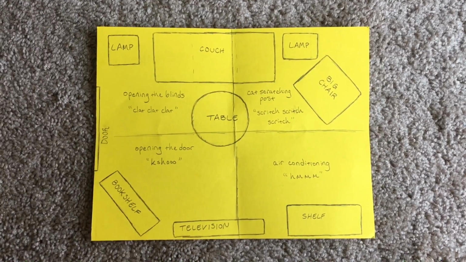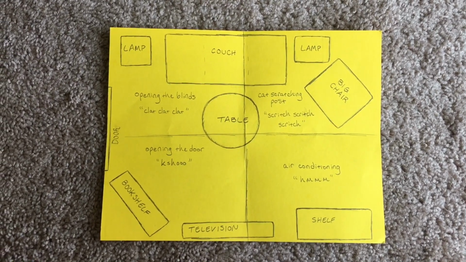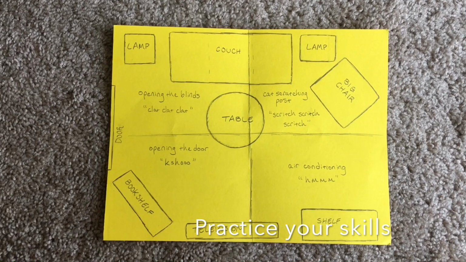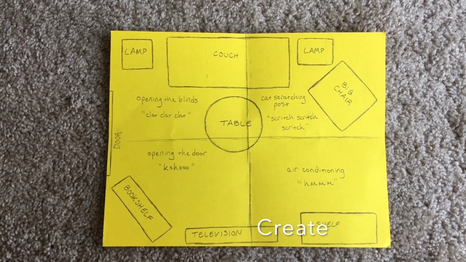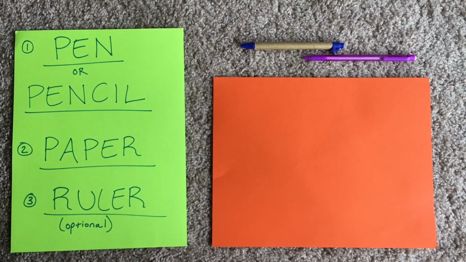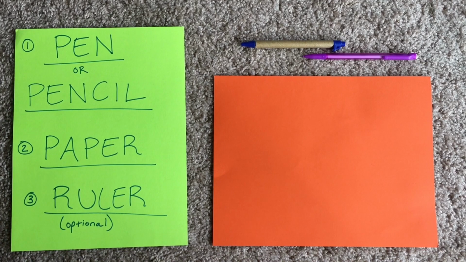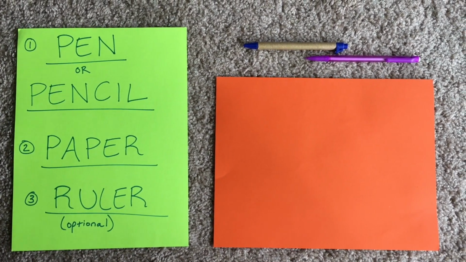Today, we're going to design our own version of a soundscape to explore all the noises you can find within your own home. This allows us to practice our observation skills and our map-making skills. All you need for this activity is a pen or a pencil and a sheet of paper. A ruler or straight edge can be helpful, but it's not necessary.